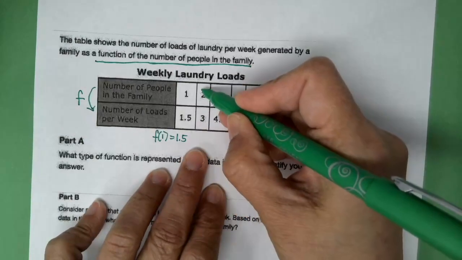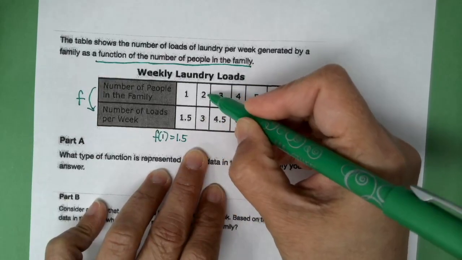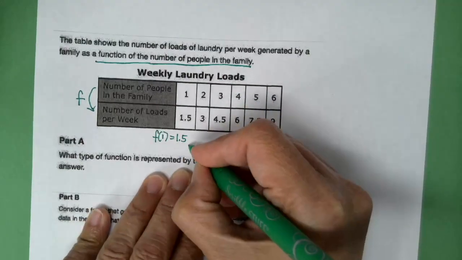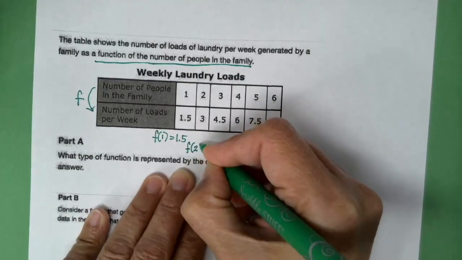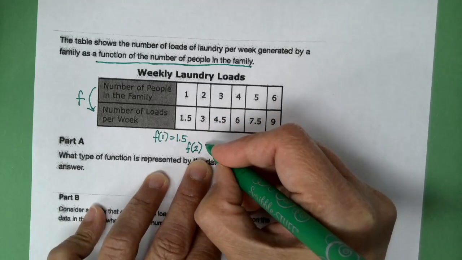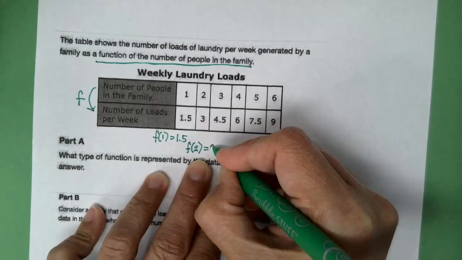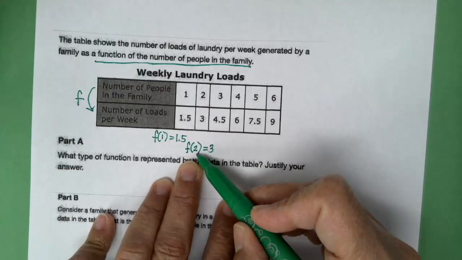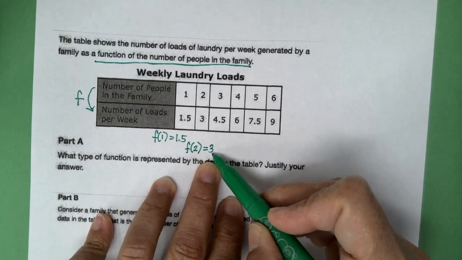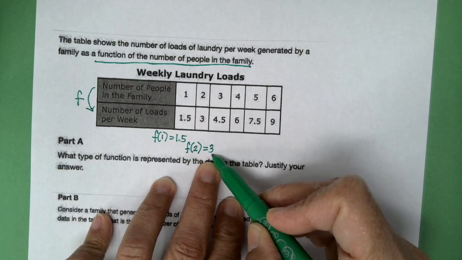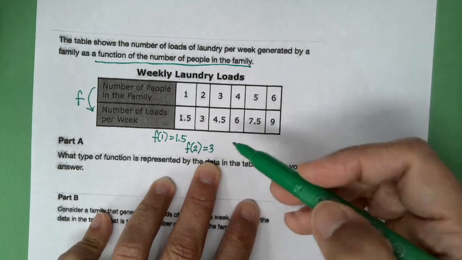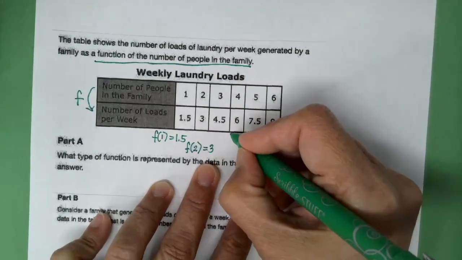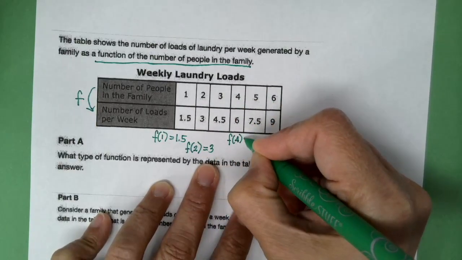For the second ordered pair, how many people are there? 2. Because there are 2, we can say that we have f of 2. And how many laundry loads? That's about 3. So f of 2 is equal to 3. It means that if there are 2 people in the family, then there will be about 3 loads of laundry per week. All right. So one of the data here is f of 4. And that's equal to 6.